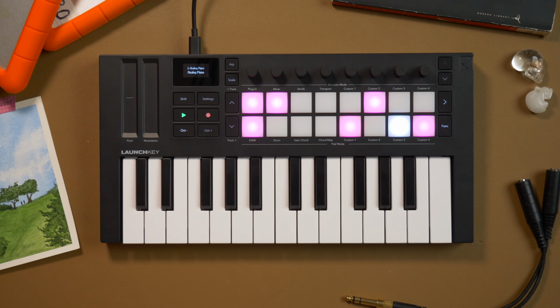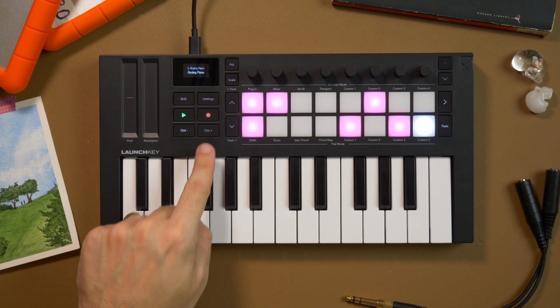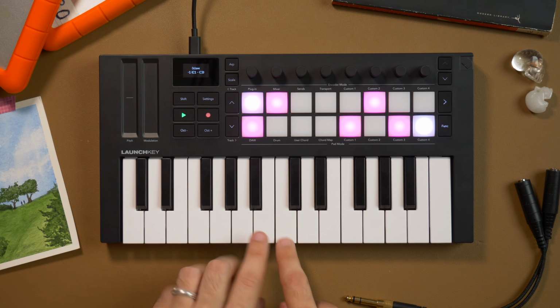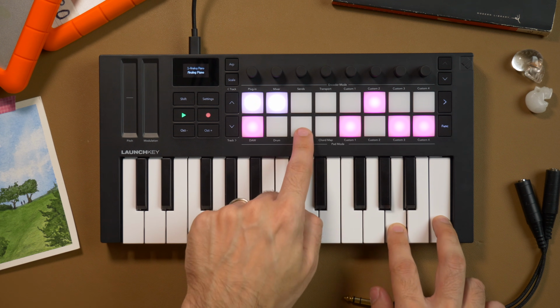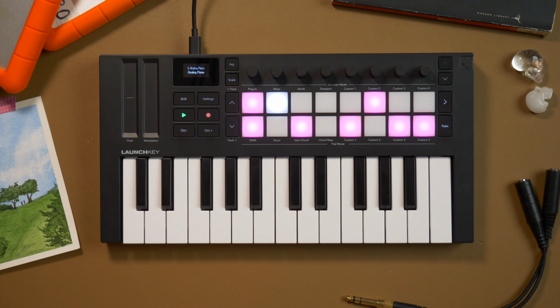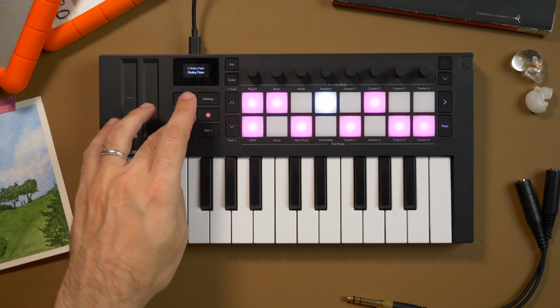Getting rid of notes is just as easy. And also, I'll go up octaves for this. If I hold 2 notes and I press a step, both of those notes end up in the sequence. That goes for any combination of multiple notes on a single step.